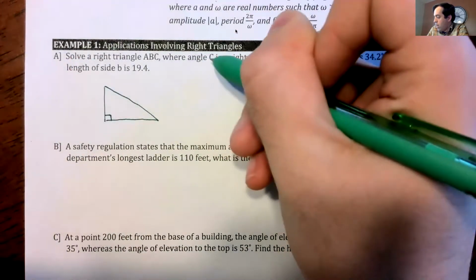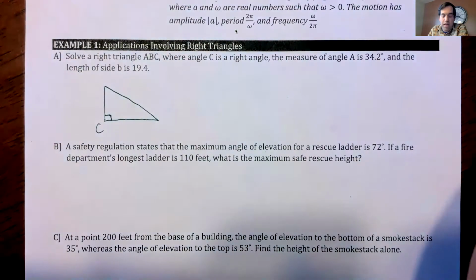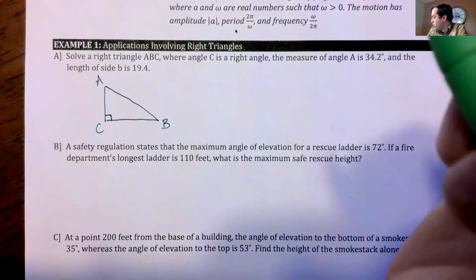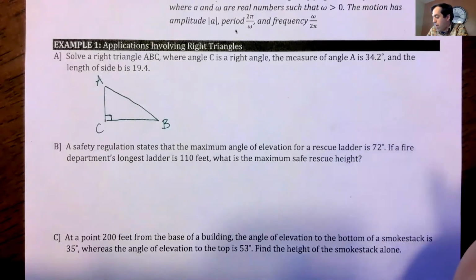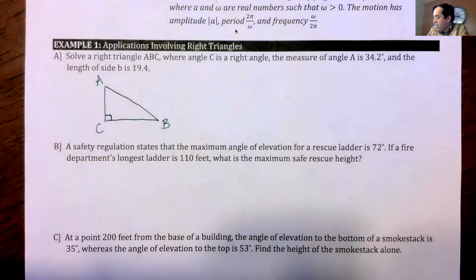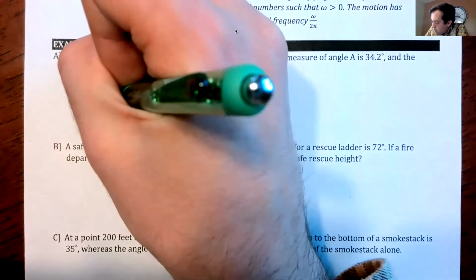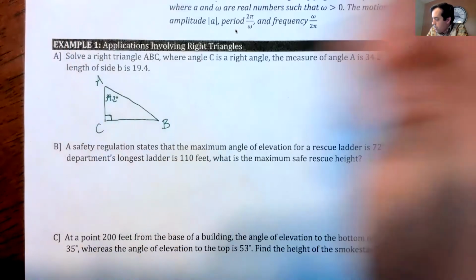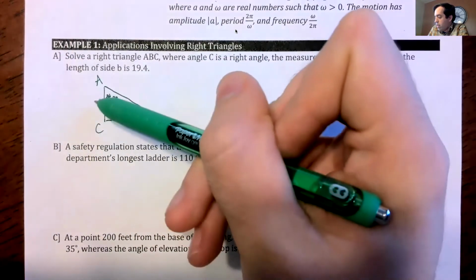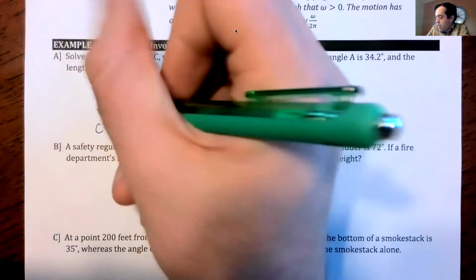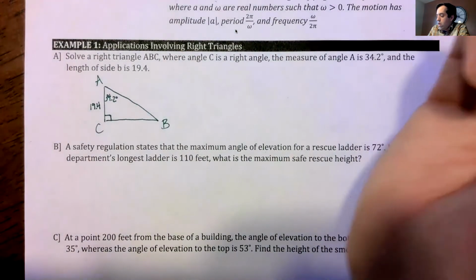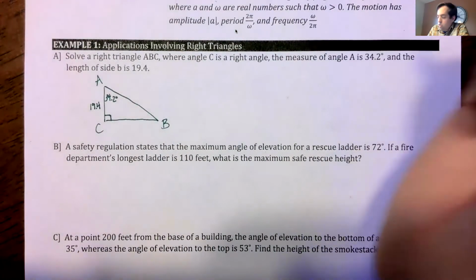You can see angle C is the right angle, so I'm going to label that as C, and I'm just going to label A and B as either of the other two angles. This is just going to be a rough sketch, so it doesn't really matter where the A and B are, but I have that angle A is 34.2 degrees. And side b, remember that's across from angle B, so the side over here is 19.4. So that's our setup.